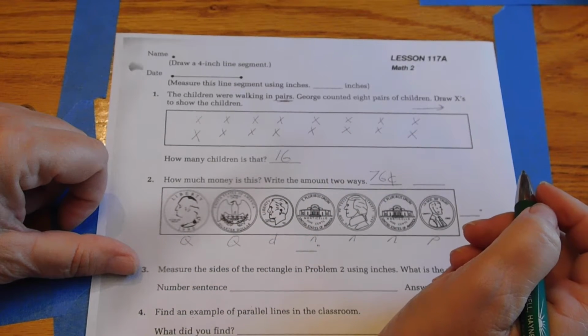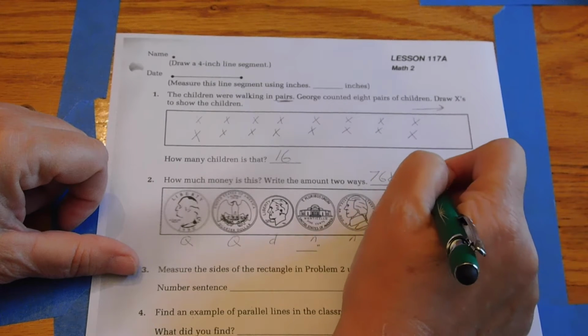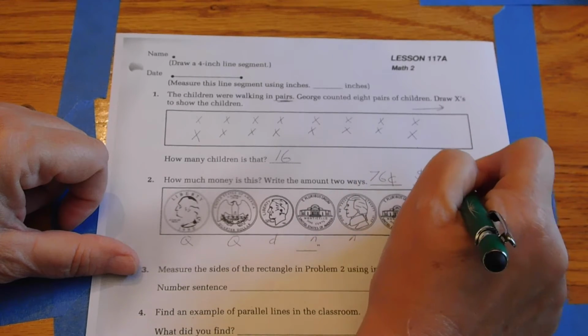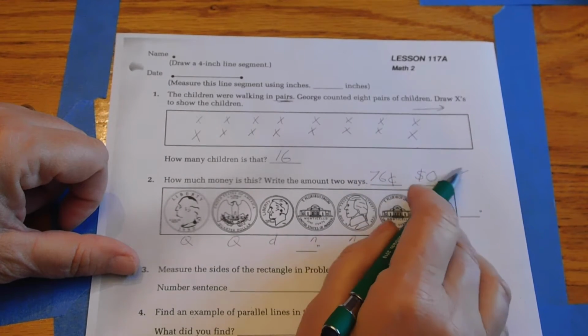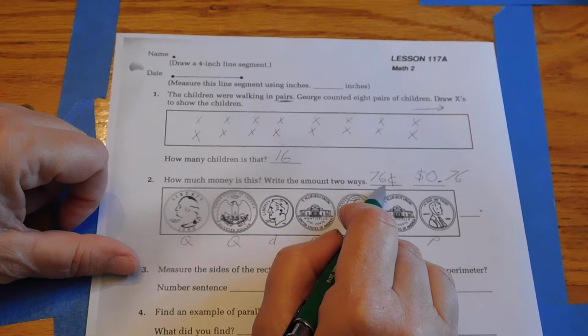And then we also have to be able to write it the other way. So we do our dollar sign. And it's $0. And then after the decimal point, you just write the amounts. But notice I don't write a cent sign there because if you use the dollar sign, you're not allowed to use a cent sign. And if you use a cent sign, you're not allowed to use the dollar sign.